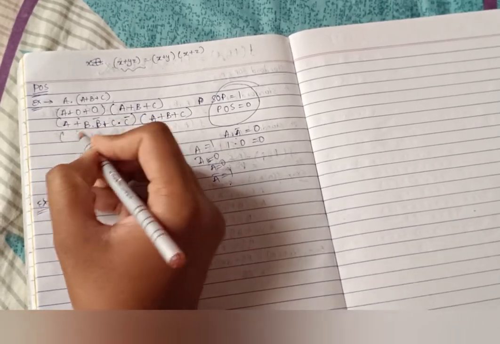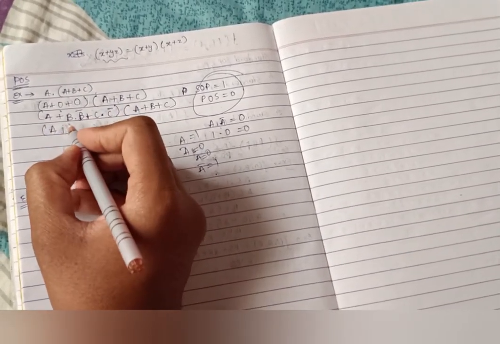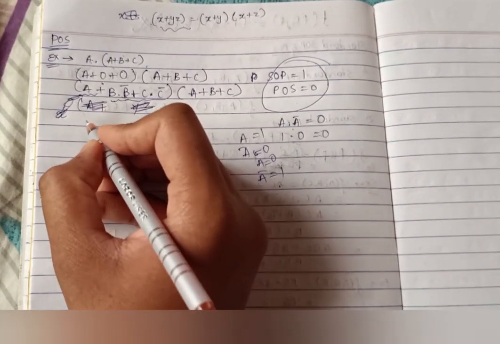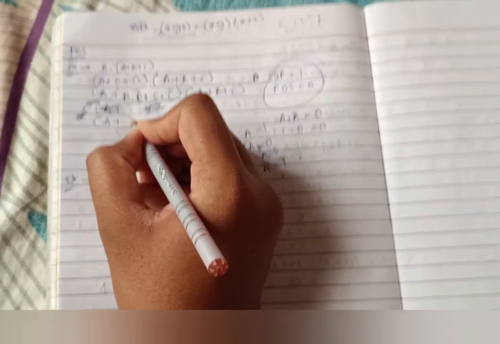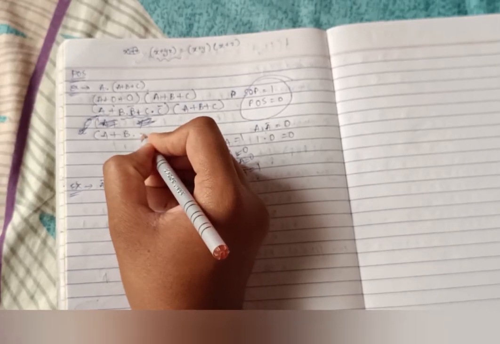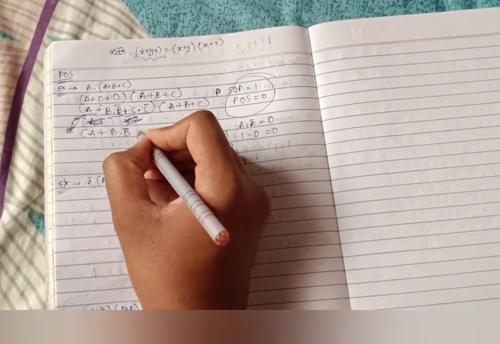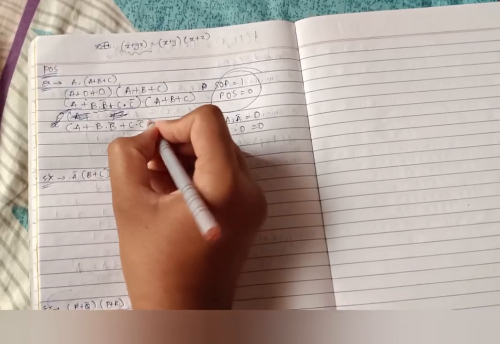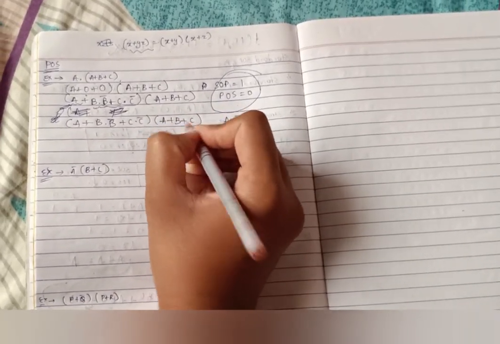So we'll first write it neatly, that is A plus B dot B bar, then plus C dot C bar, then A plus B plus C as it is.